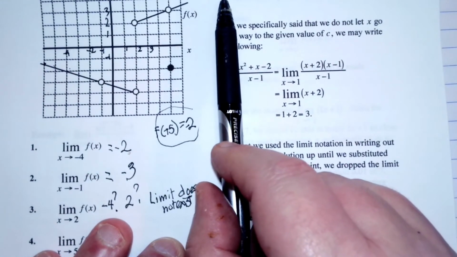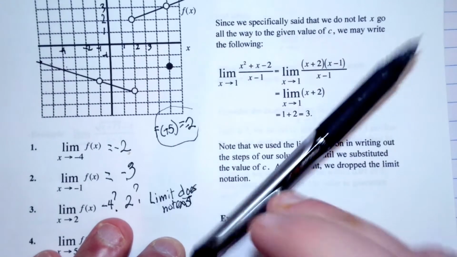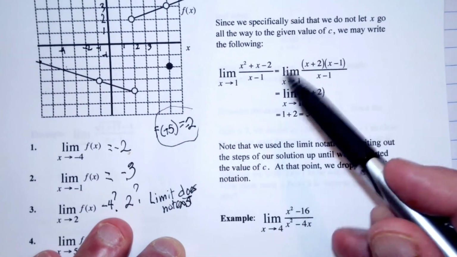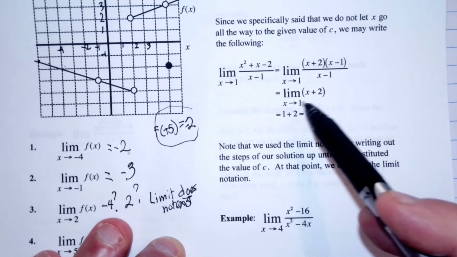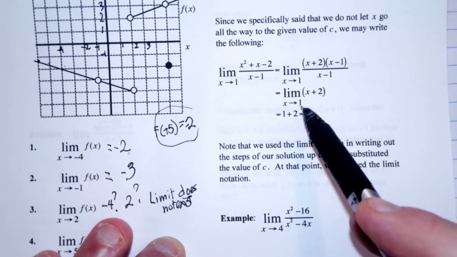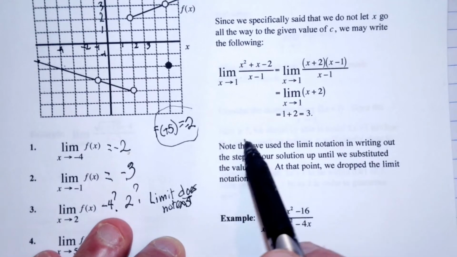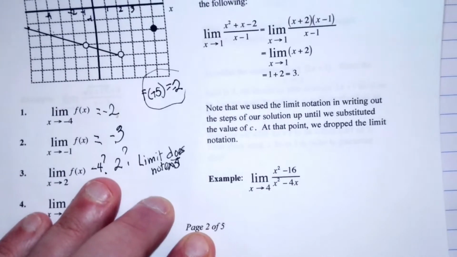So without the limit notation, we're talking about just a function. But with the limit notation, in this particular case, we are talking about a number, and the number happens to be 3. So anyway, you keep that limit notation until you get down to the step where you actually substitute a value in, and that's when you drop the limit notation.